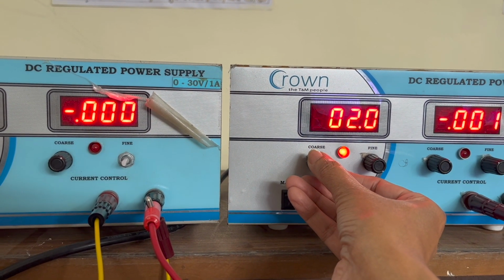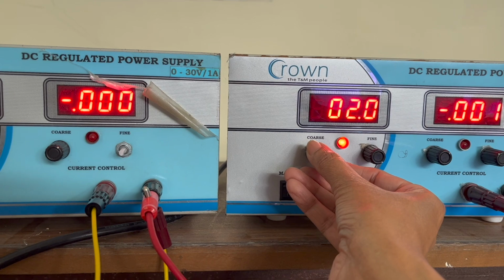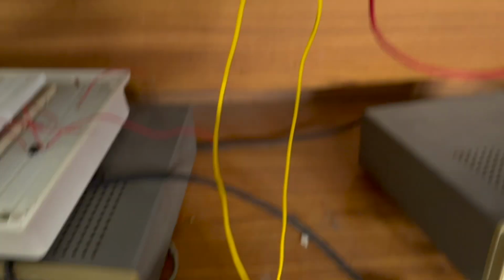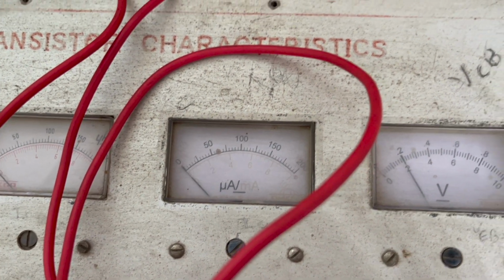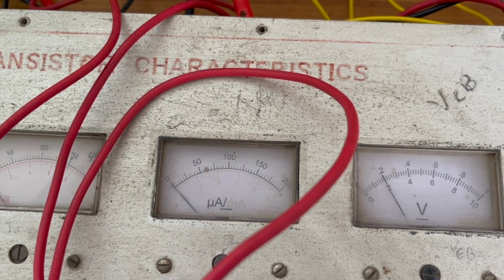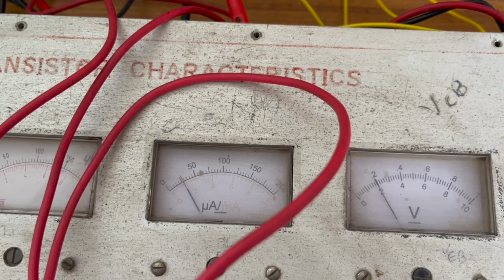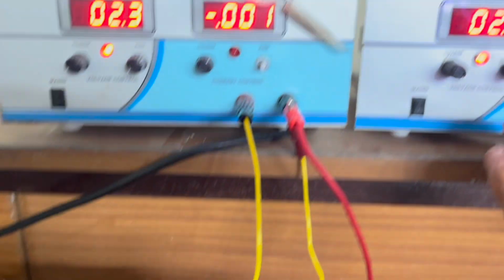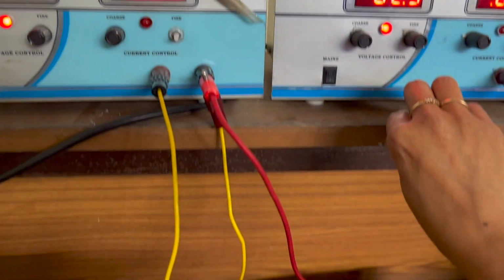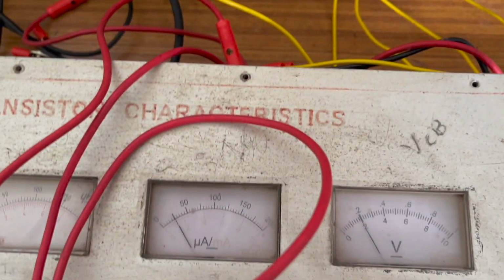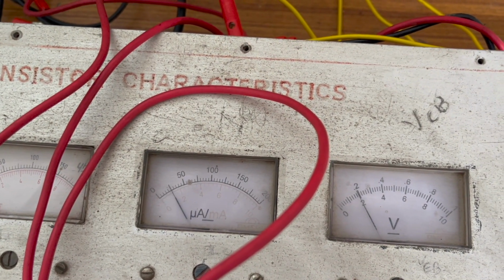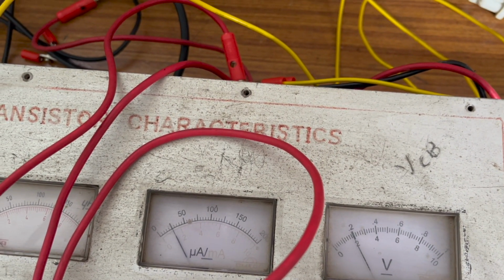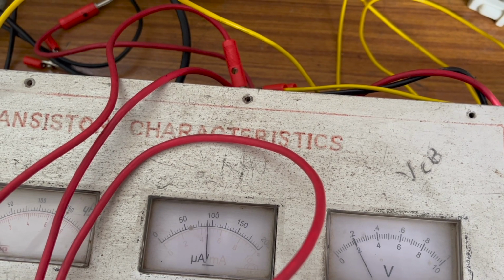We have increased it to 2.1 and there is no change in the drain current. So, we have to increase it further, and now the drain current starts flowing. For change in the gate to source voltage, we have fixed it to 2.6 volts. At 2.6 volts, drain current has started, that is, the channel has been created.